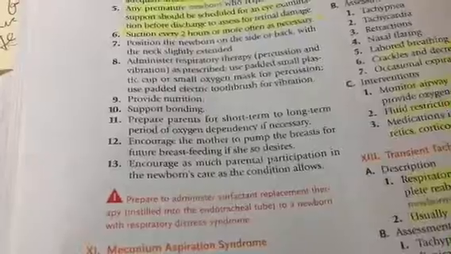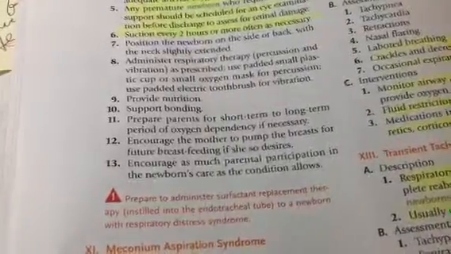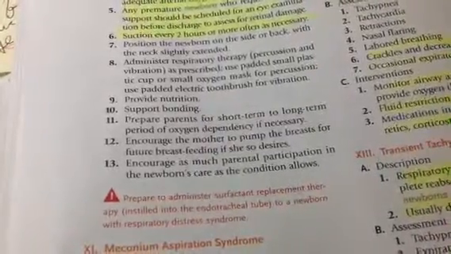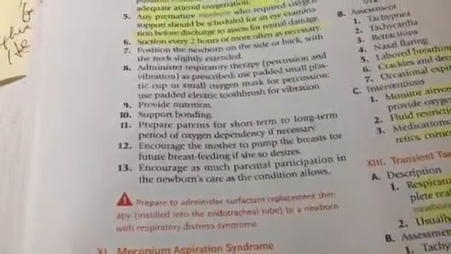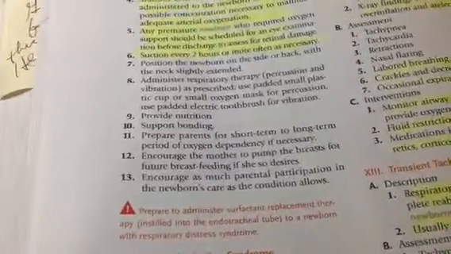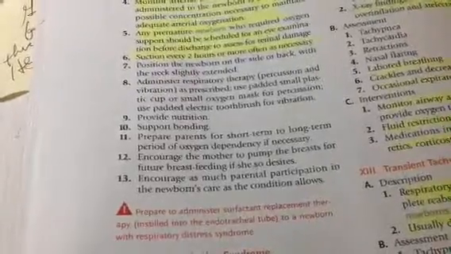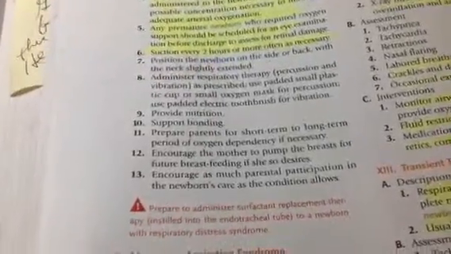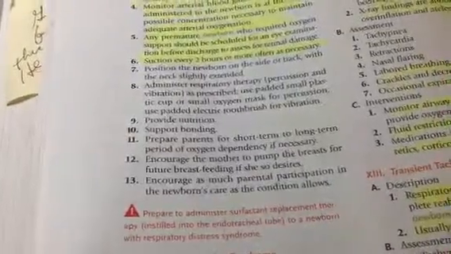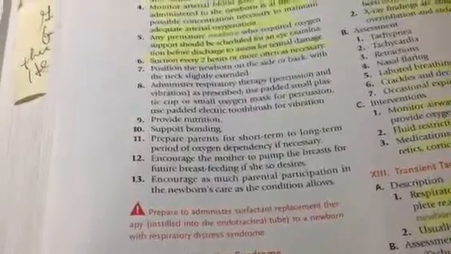Use a padded small plastic cup or small oxygen mask for percussion. Use a padded electric toothbrush for vibration. Promote nutrition. Support bonding. Prepare parents for short-term or long-term periods of oxygen dependency if necessary. Encourage the mother to pump the breast for future breastfeeding if she so desires.